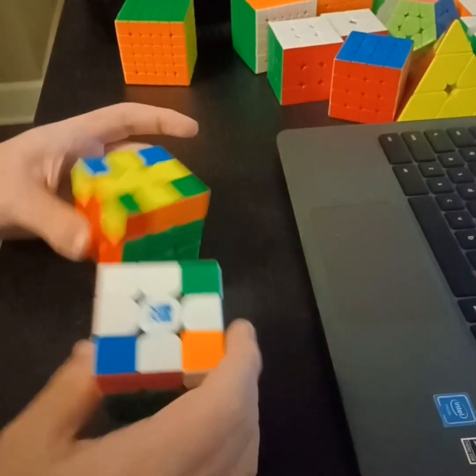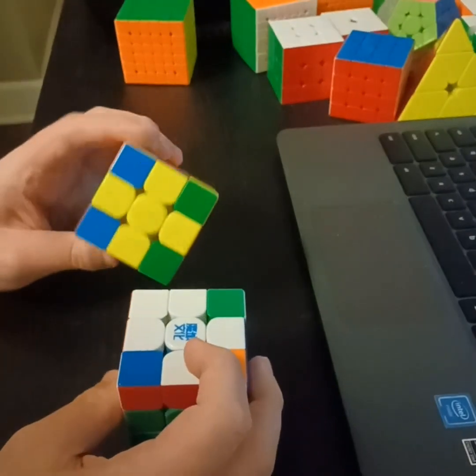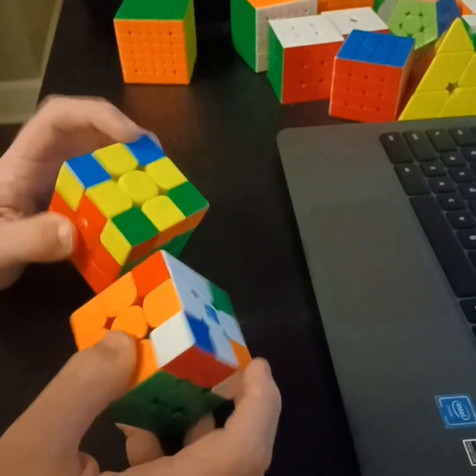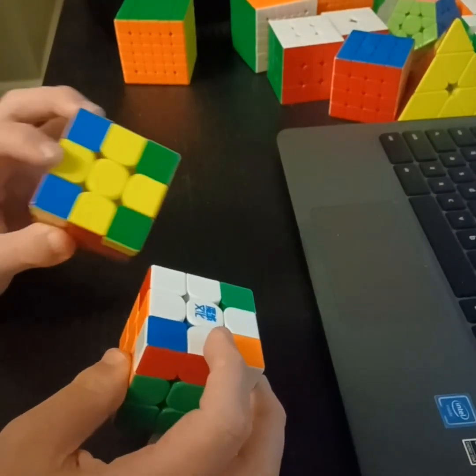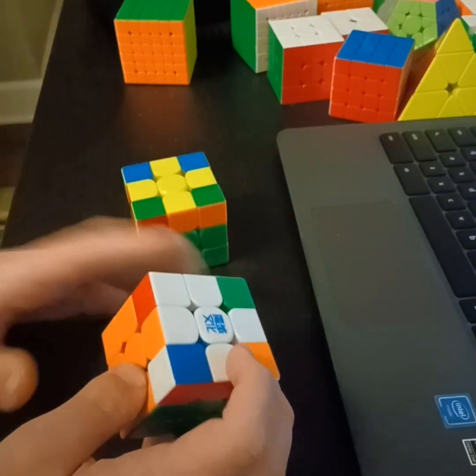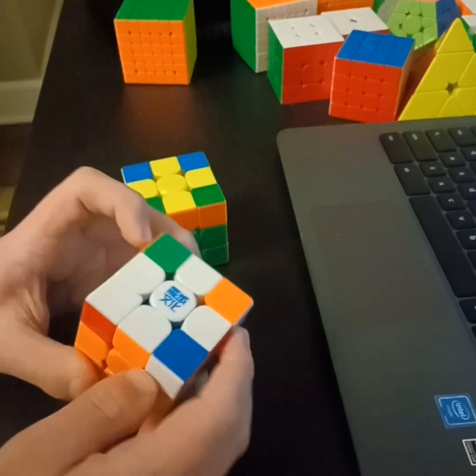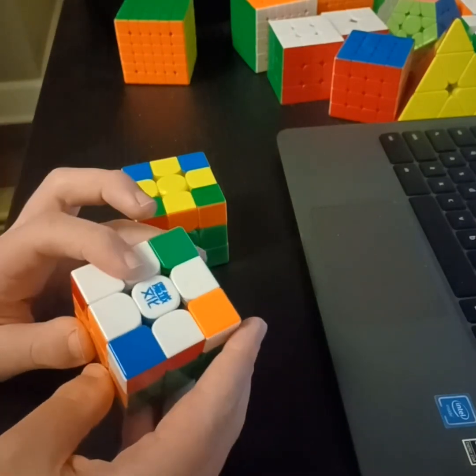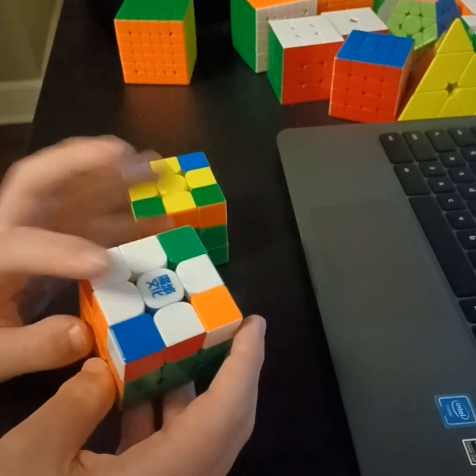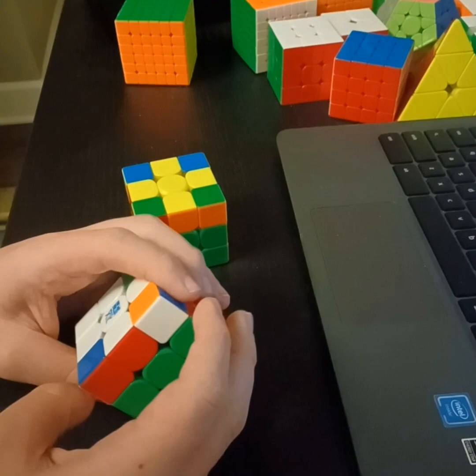So these next set of cases, which are going to be 4 cases, are basically just these two OLLs. And it's going to be divided up by whether you do soon or back soon.